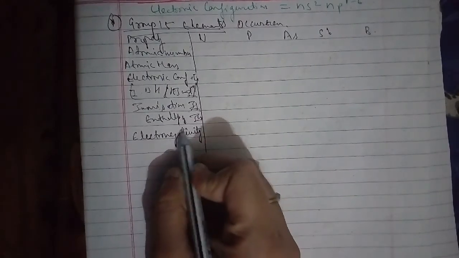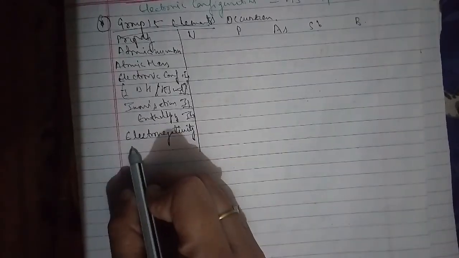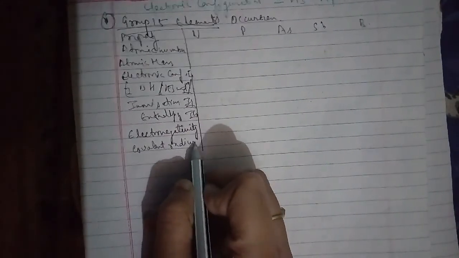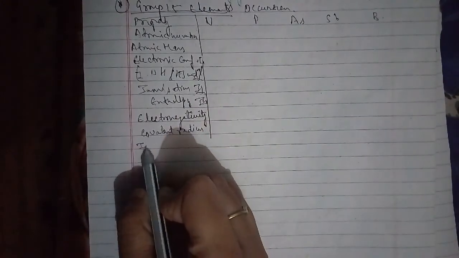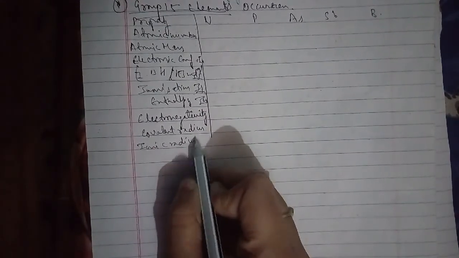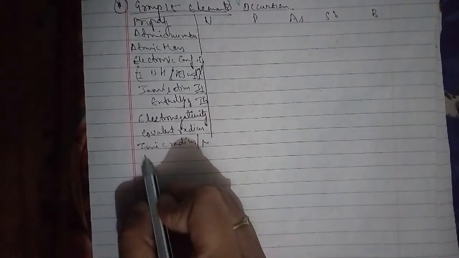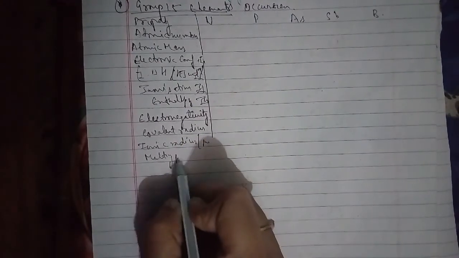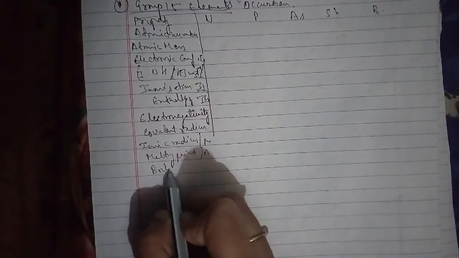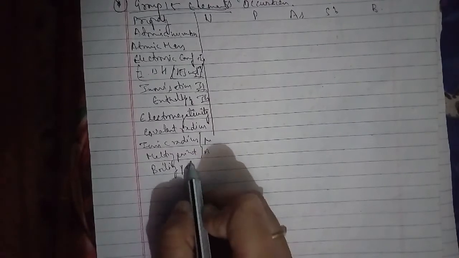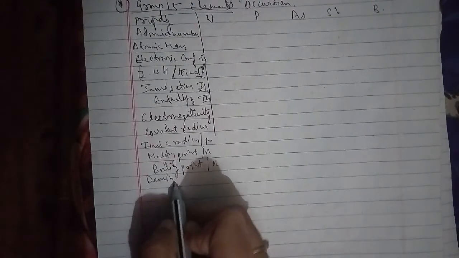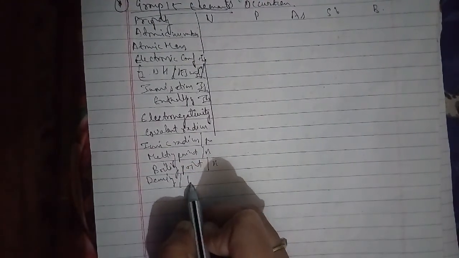Then we have covalent radius, then ionic radius, then melting point per Kelvin, boiling point per Kelvin, then density in gram per cubic centimeter at 298 Kelvin.